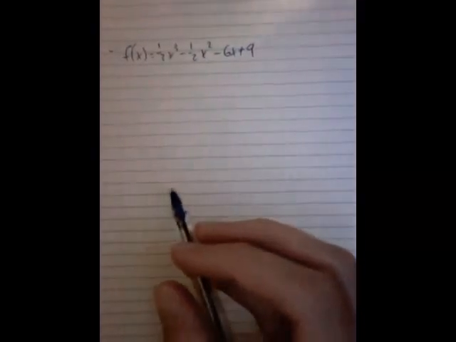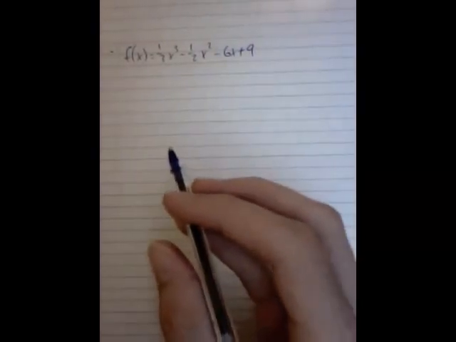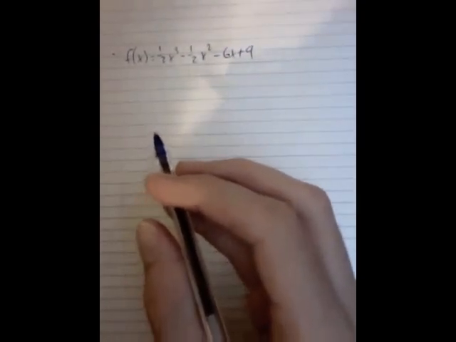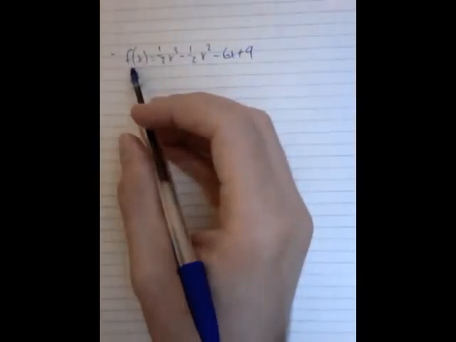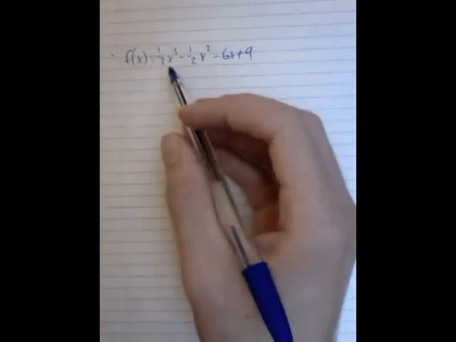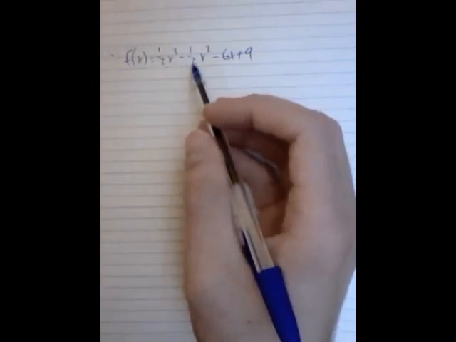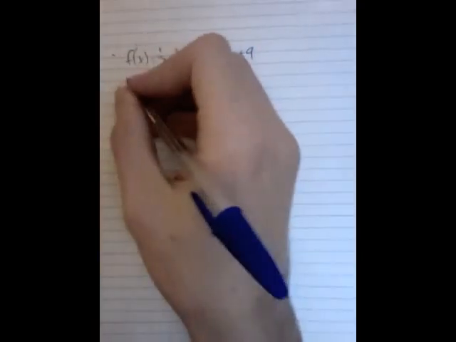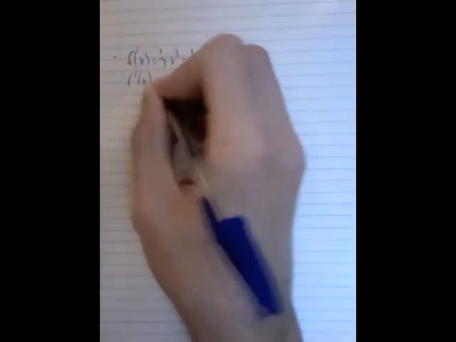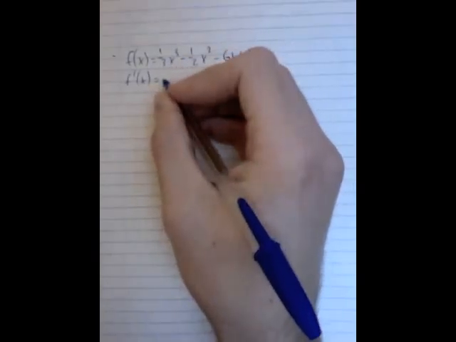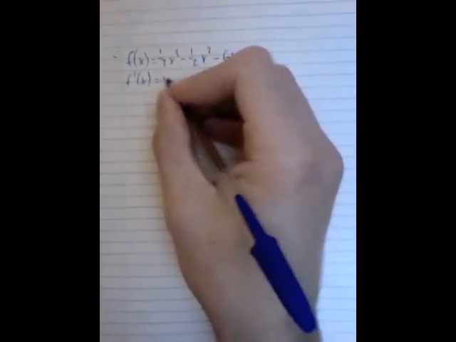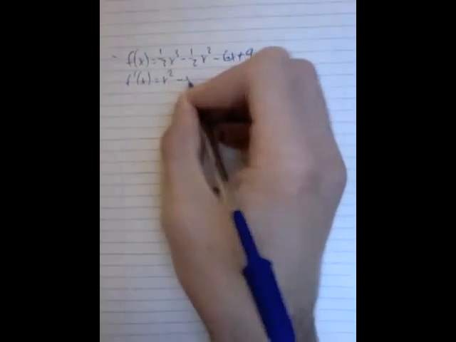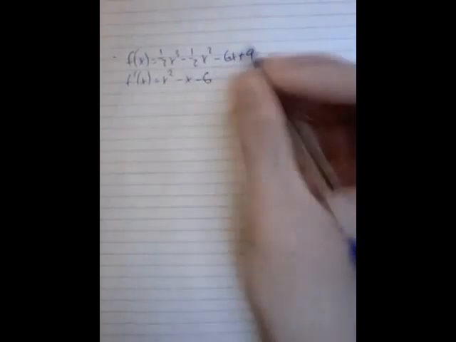Hi, my name's Caleb, and we're going to be looking at the second derivative test and how to find local maximums and minimums. So if you're given a function here, f of x equals 1/3 x cubed minus 1/2 x squared minus 6x plus 9, the first thing you want to do is find the derivative of that function. In this case, you just go term by term, and you get x squared minus x minus 6.